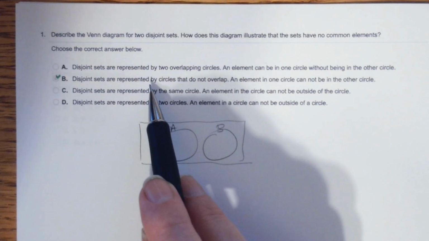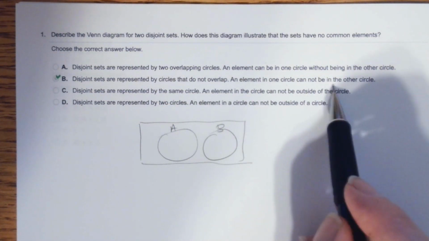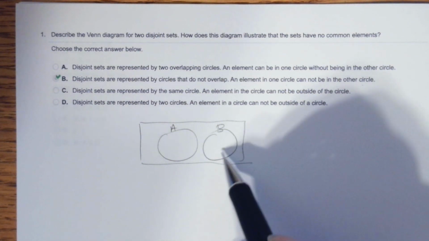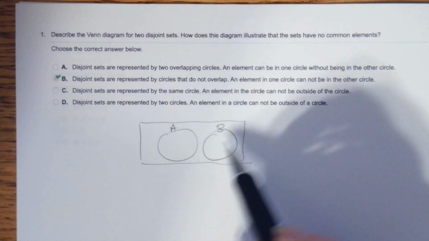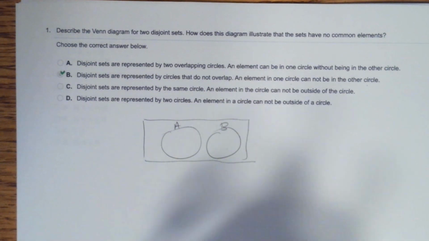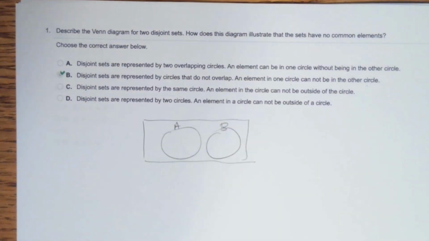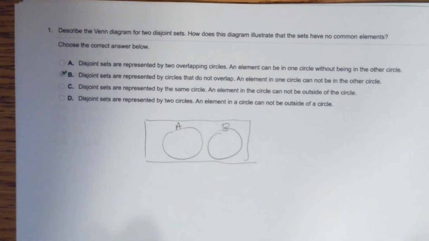And actually, this is the only one that says that. An element in one circle cannot be in the other circle, because if it was, then they would overlap. If they have at least one element in common, you would have to overlap the circles. So it is B. Just remember, disjoint sets have no elements in common.